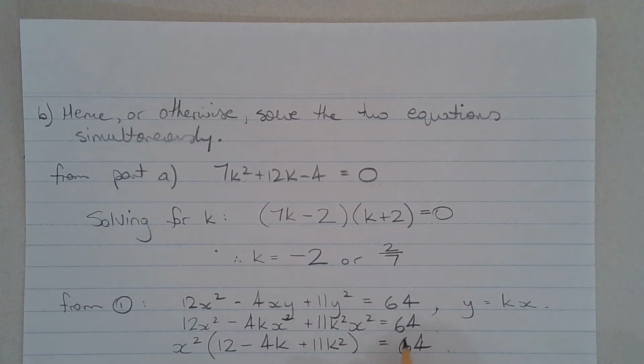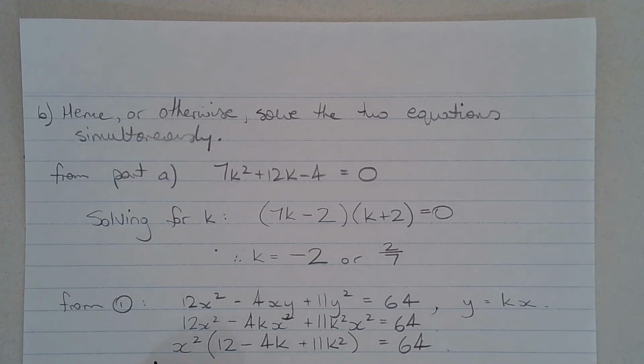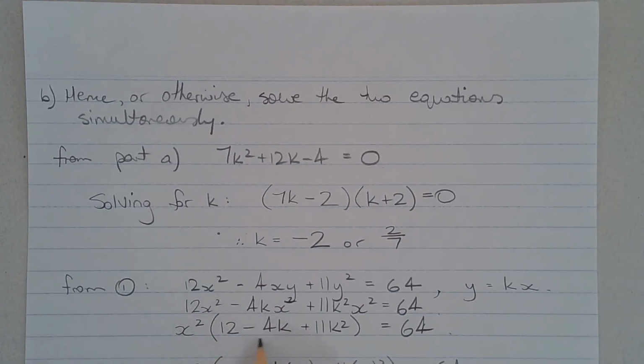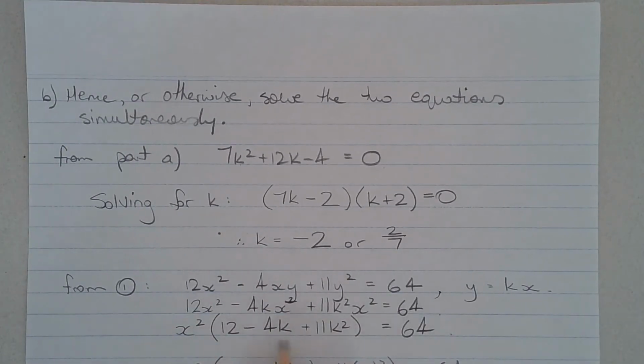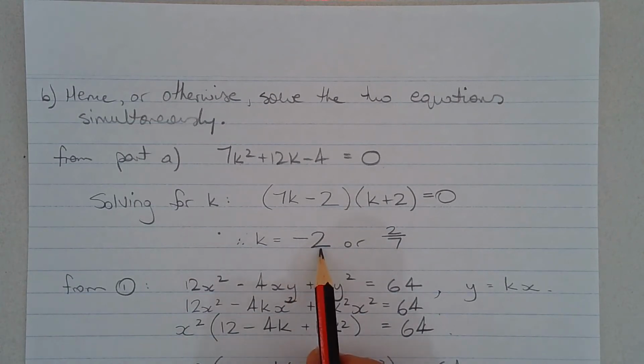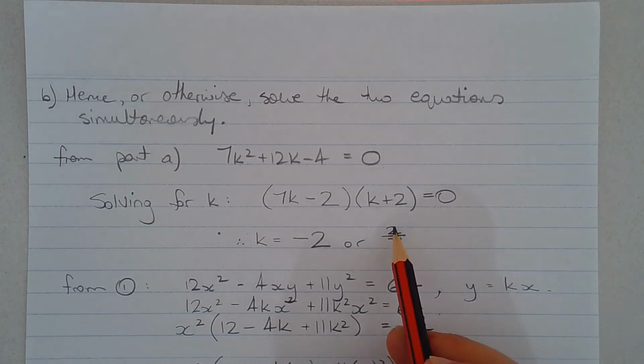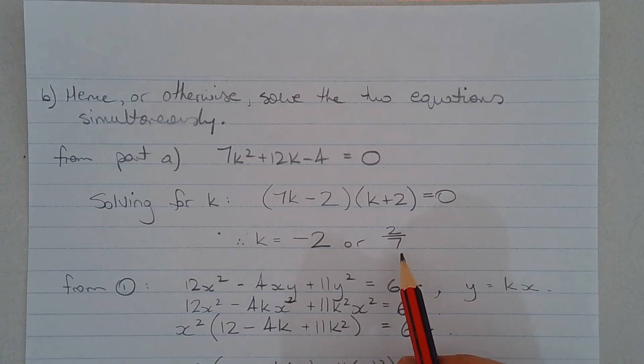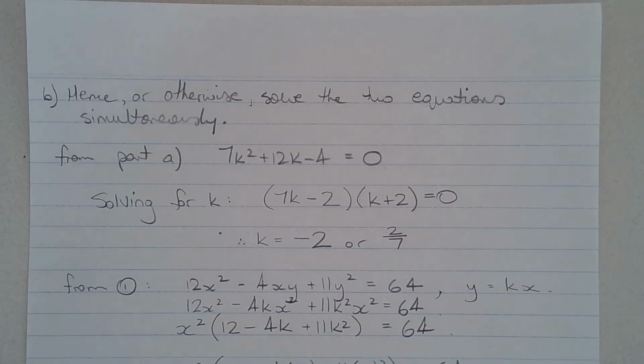Great, I think we've seen this before. Factorize out the x squared, fantastic. So we've got x squared times (12 minus 4k plus 11k squared) equals 64. Now this is where the x squared comes into it. It's not equal to 0, it's equal to 64, which means x squared can't equal 0, nor can this quadratic equal 0. But we have two values for k. We've got k equals negative 2, and we also have k equals 2/7. So let's try both.